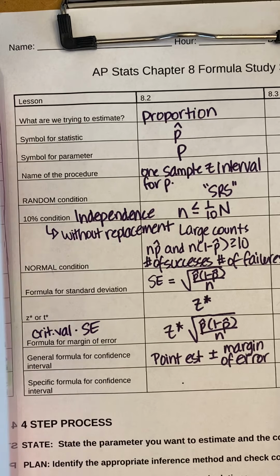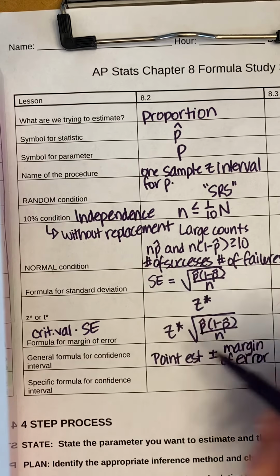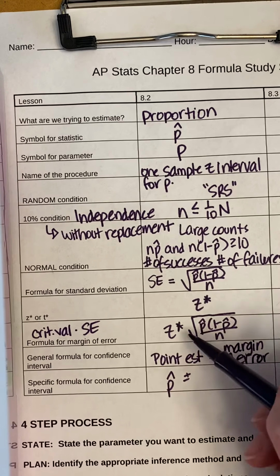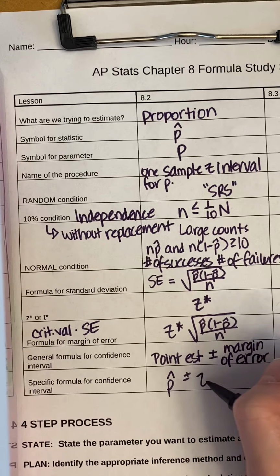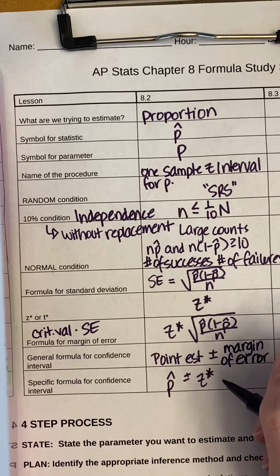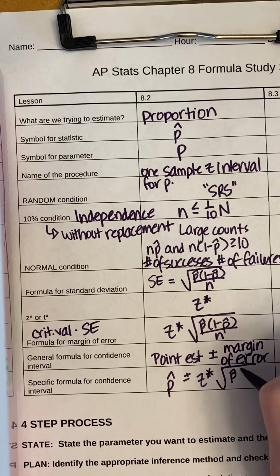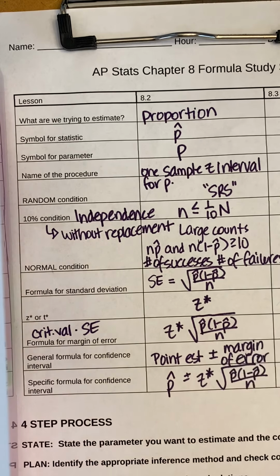And the specific formula, so our point estimate for proportions is p hat plus or minus, and then of course your margin of error we've already done, your critical value times the standard error or the standard deviation, p hat 1 minus p hat divided by n, all under the square root. So that is an overview of what you learned in section 8.2.